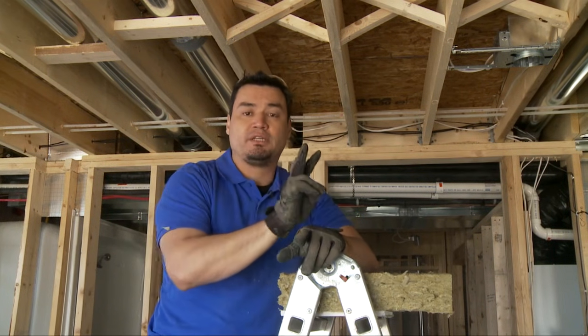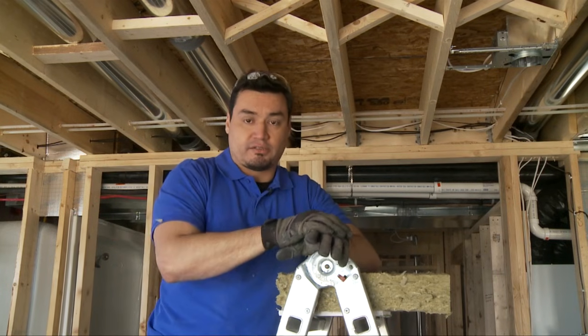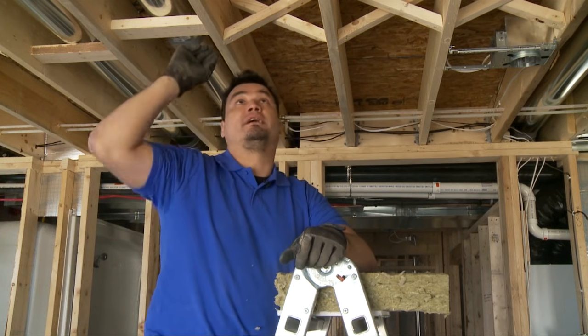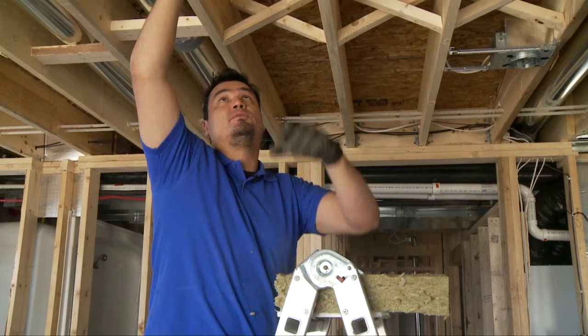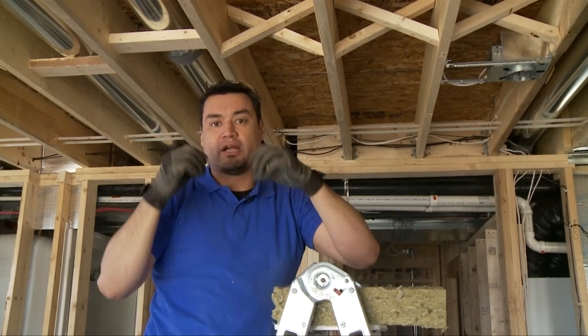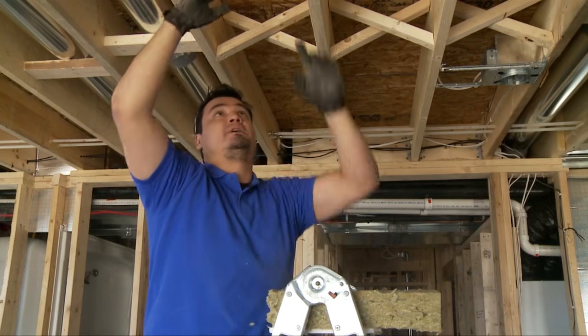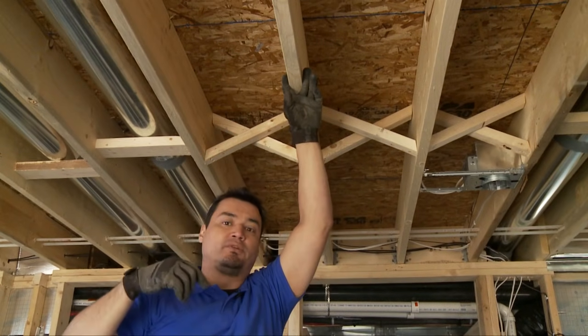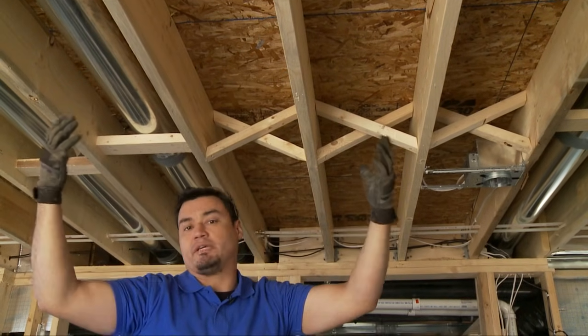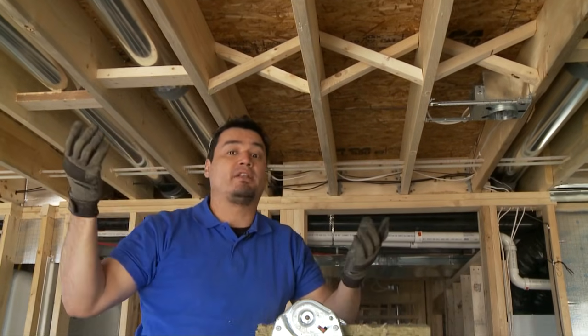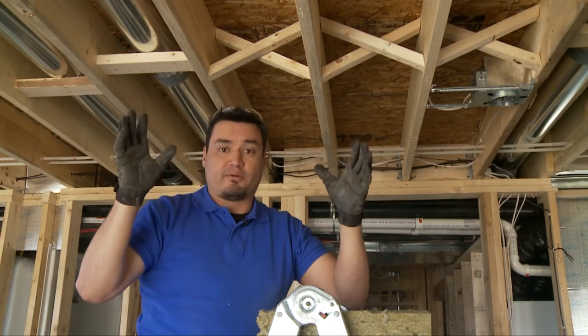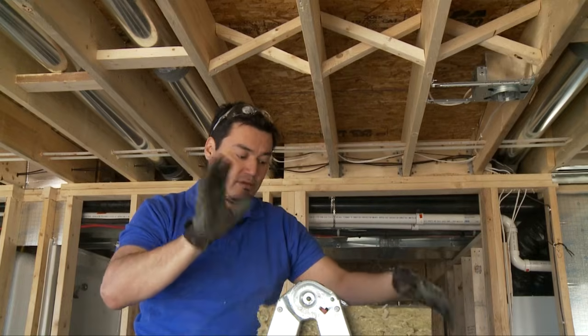Now, there are two types of noise pollution, as I like to call it. There are airborne noises, which come through the air: talking, music, what have you. And there's also impact noise, which is basically vibrations through the joists and the wood. The easiest example is someone upstairs either walking or dancing. Nothing's going to prevent that unless you do these following steps.